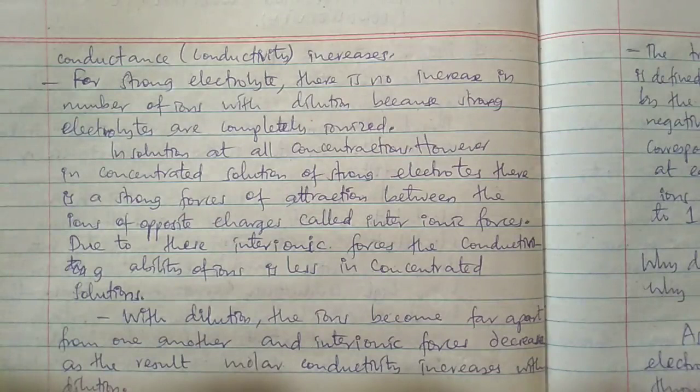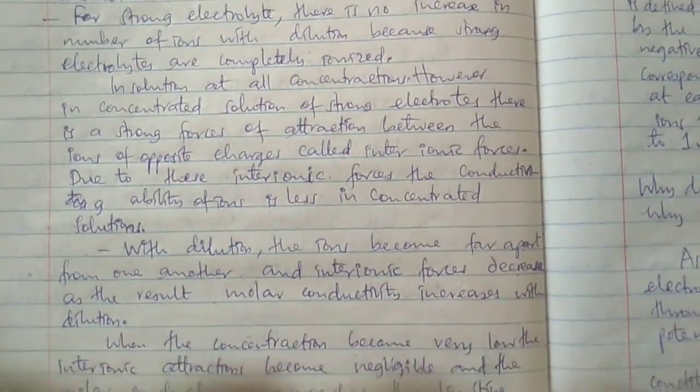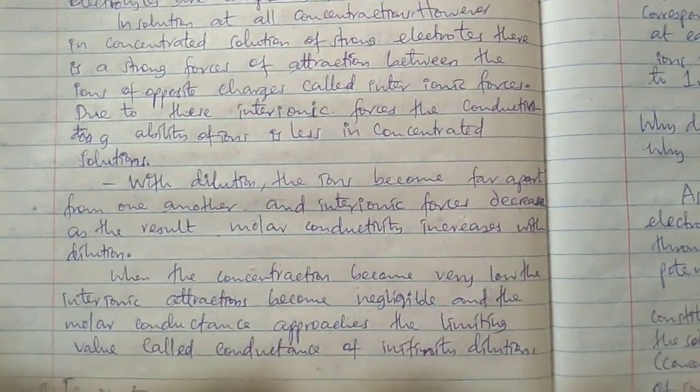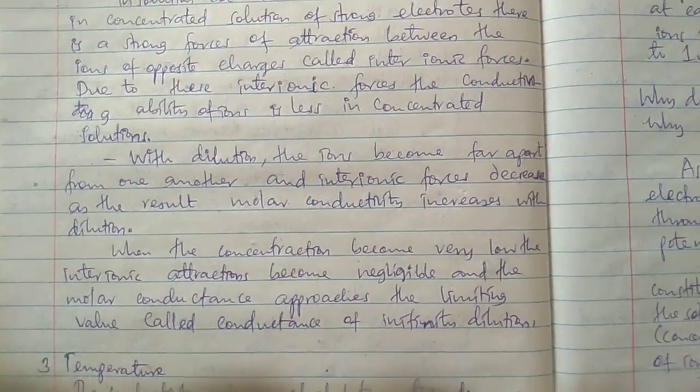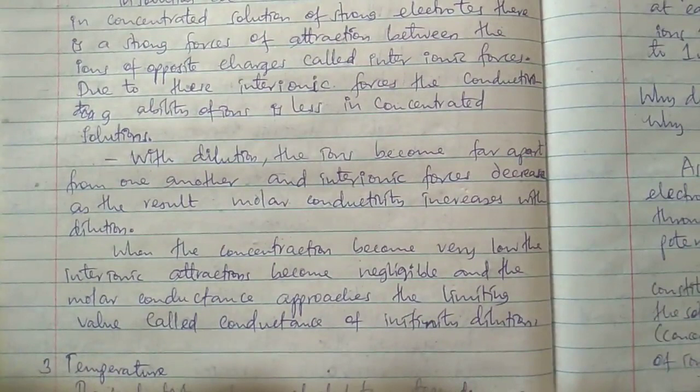force. In strong electrolytes, there is a strong interionic force in a concentrated solution. Due to these interionic forces, the conducting ability of ions is less in a concentrated solution of strong electrolyte. So with dilution, as we dilute the solution, the ions become far apart from one another and the interionic force decreases. As a result, molar conductivity increases.